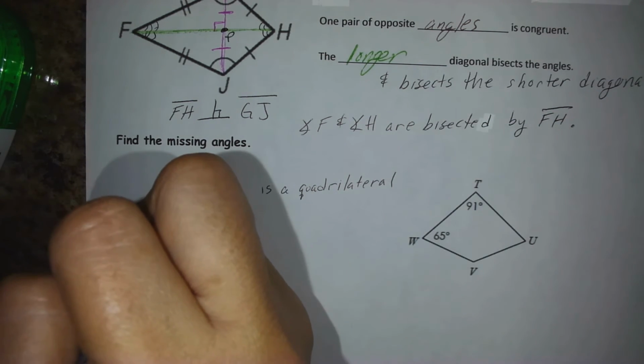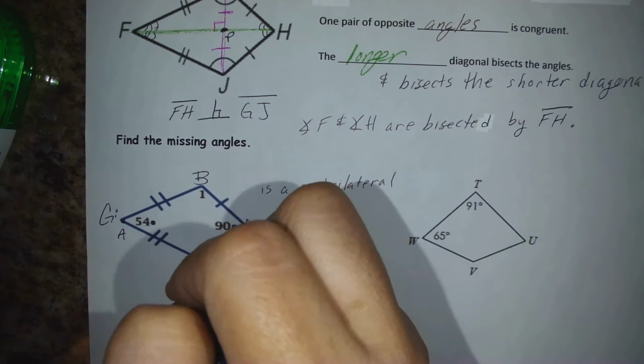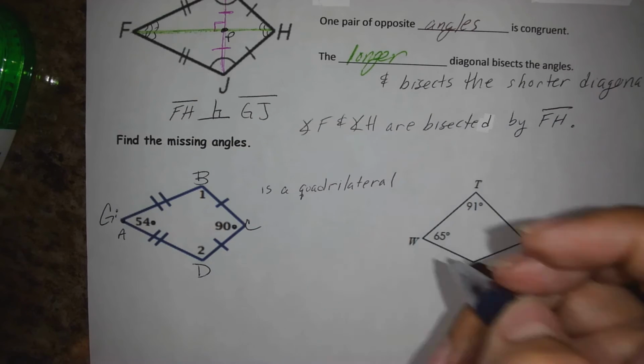And I guess we should name these points. Let's go ahead and name them A, B, C, D. That way we have some references for our angles. Well, how many degrees in a quadrilateral?